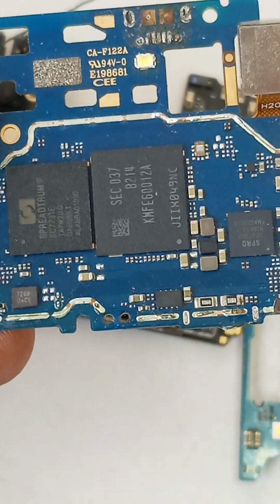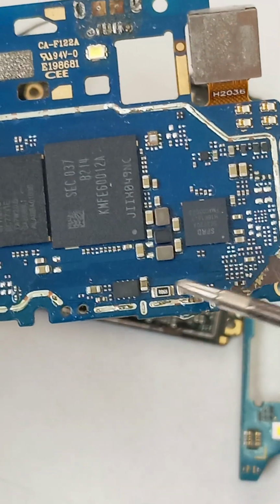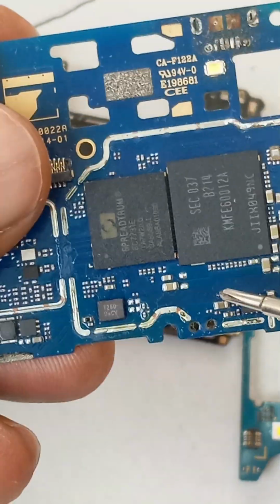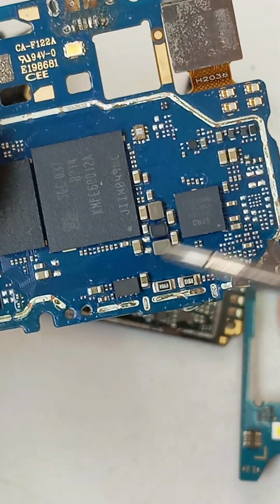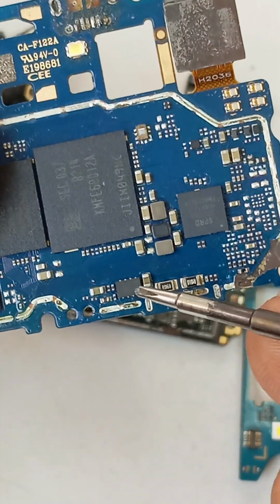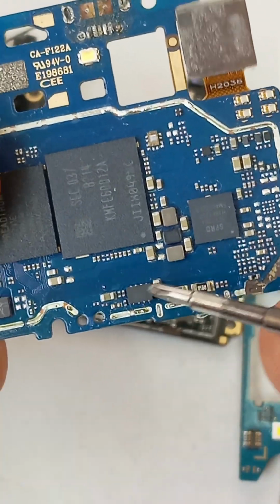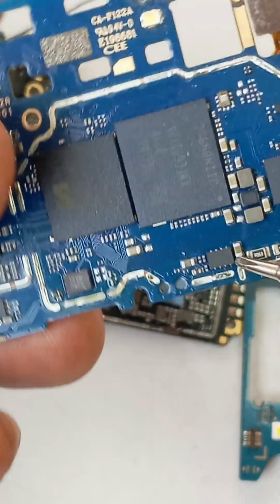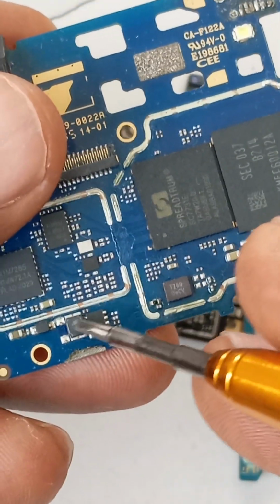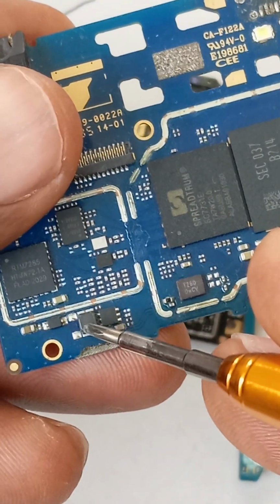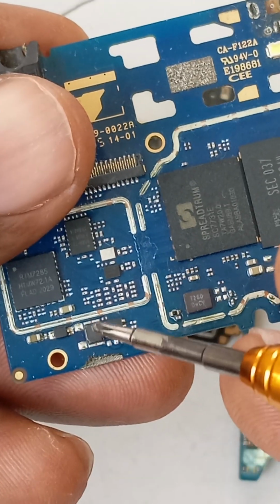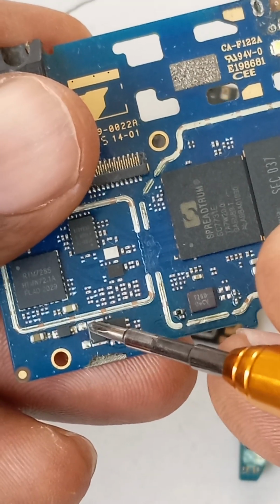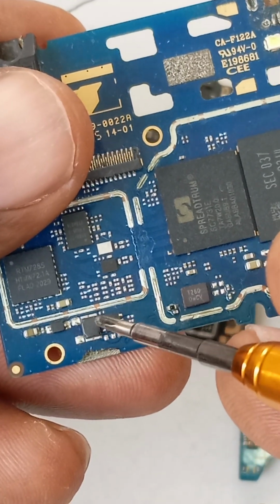Why do I say from the battery? Because it has a small charging IC. Check closely, you see that the charging IC is a small one, it's not big. So it uses the voltage and sends it to the battery. The battery will send the voltage to this coil and pass it on both sides. The voltage will enter here and go to the other side of the coil.